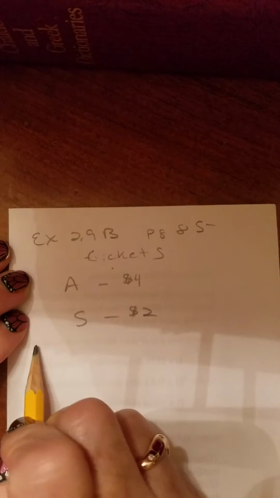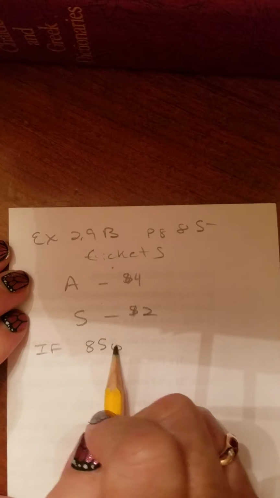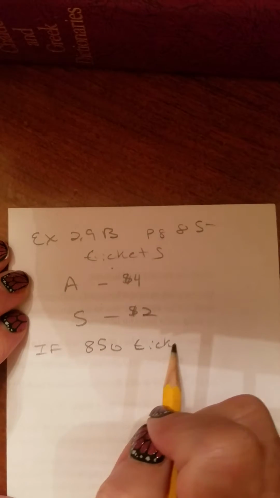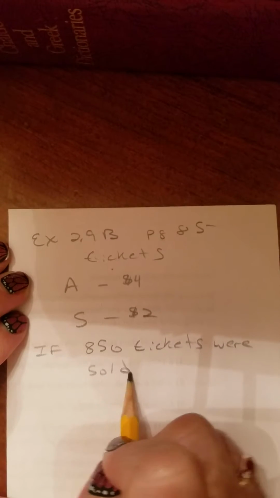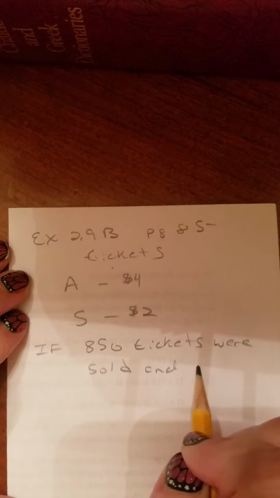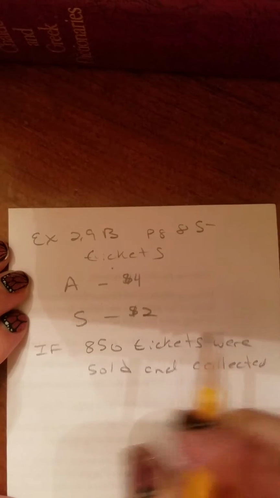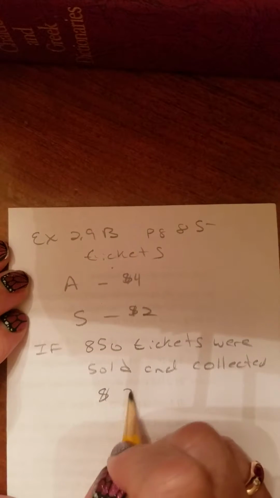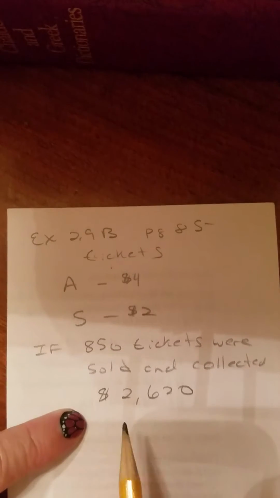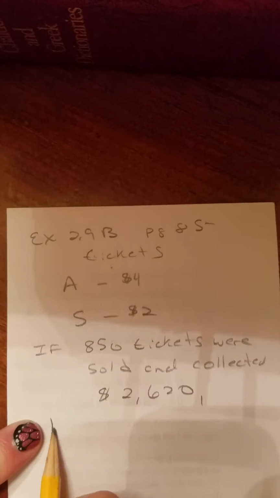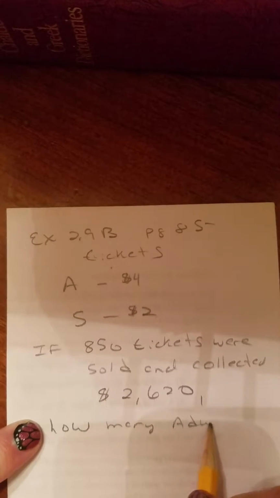They said if 850 tickets were sold and they collected $2,620.